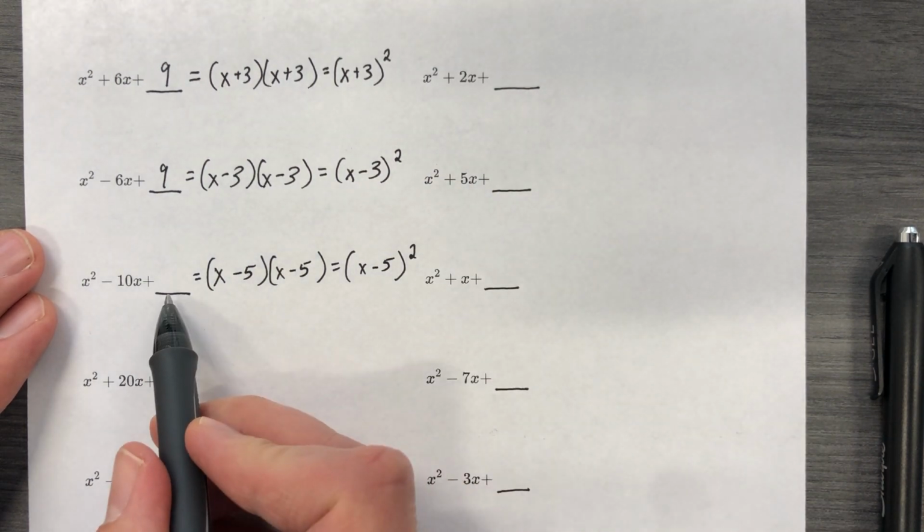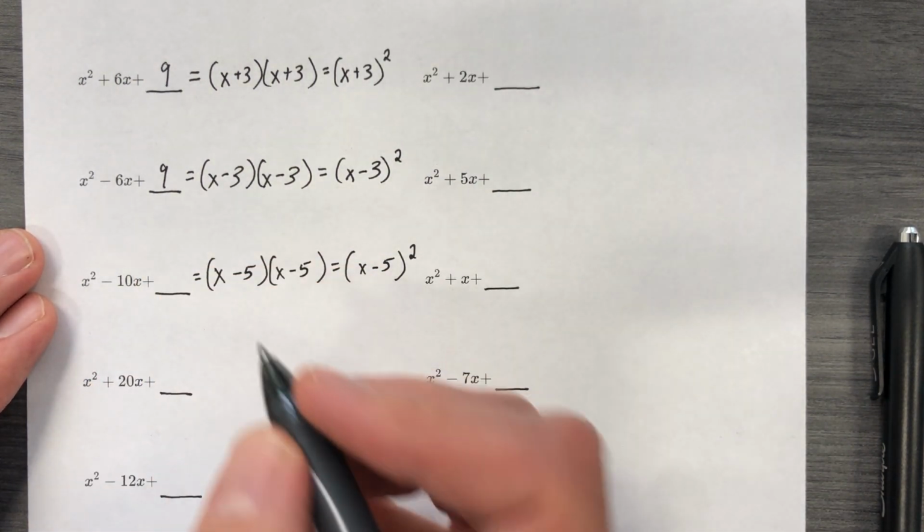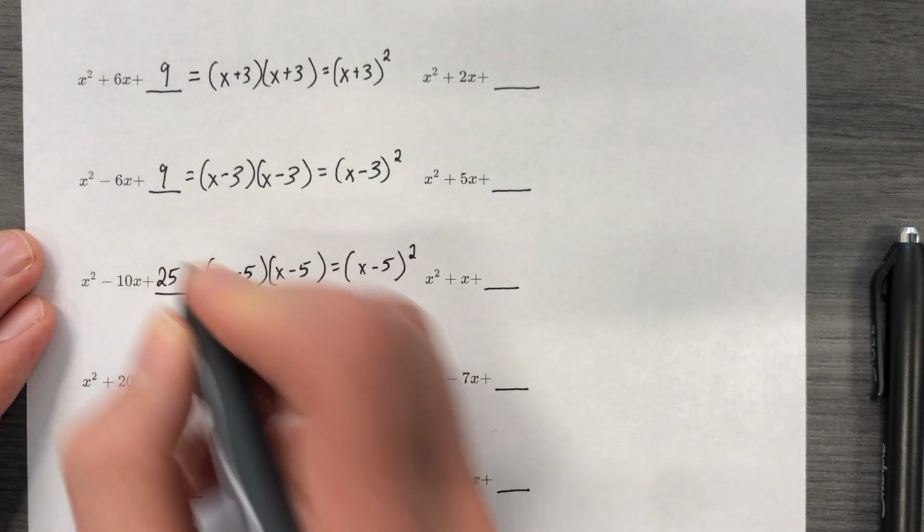Okay, well then what goes in the blank? 5 times 5. Negative 5 times negative 5, technically, still 25.